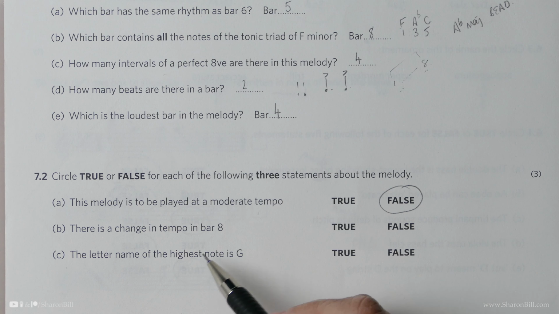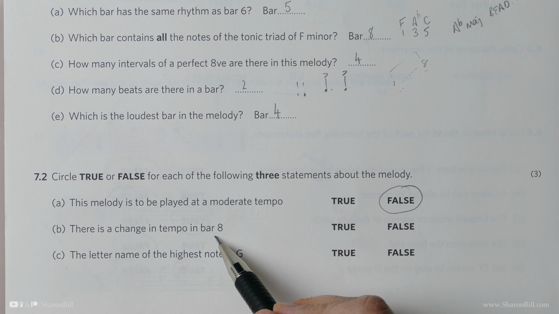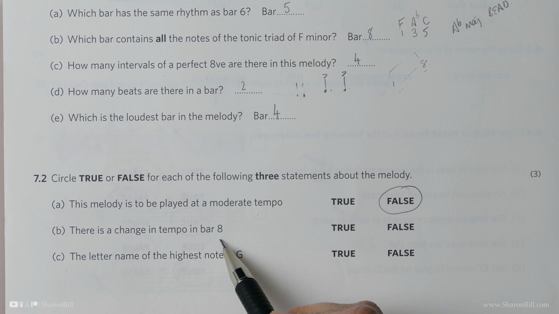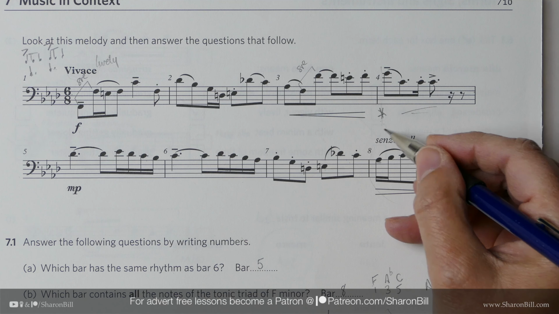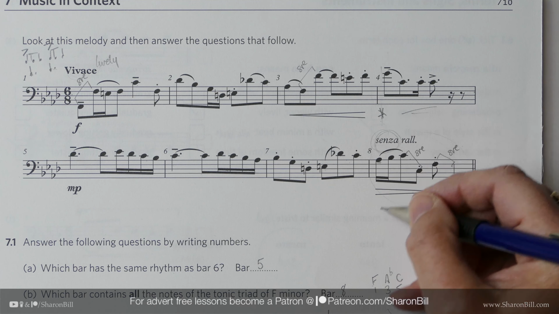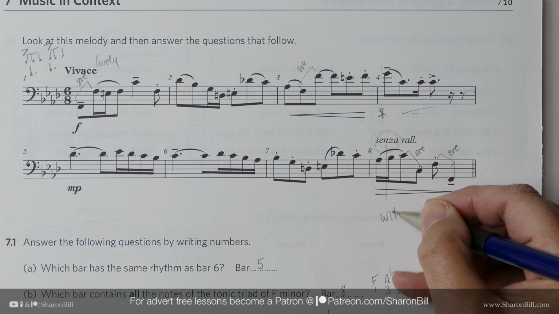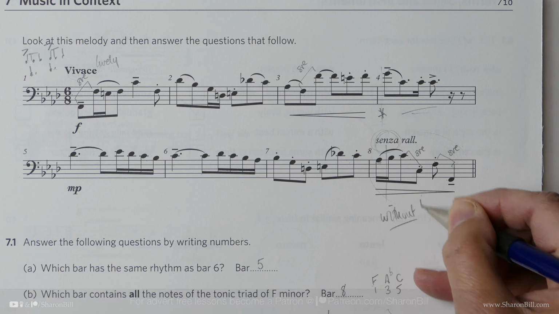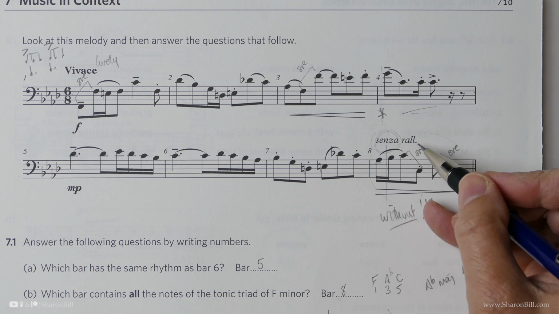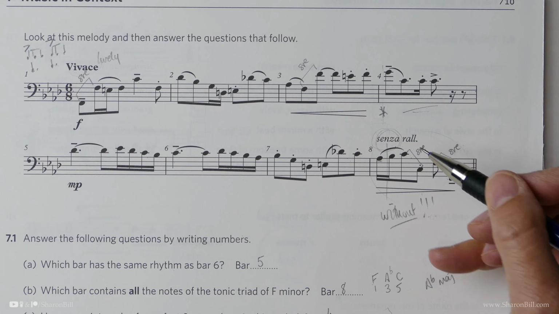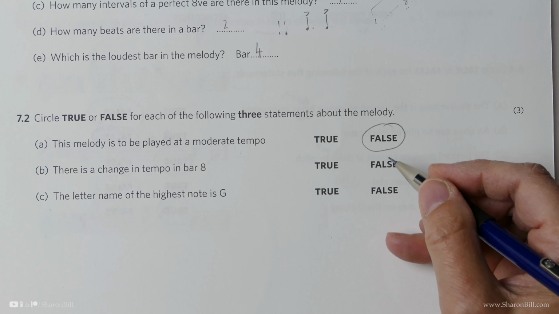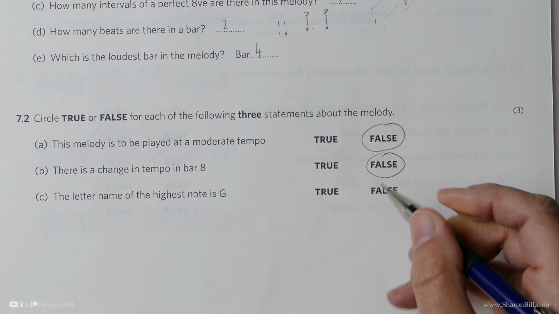Is it true or is it false that there's a tempo change in bar 8? And you might think, well, rallentando, yes. However, it says here senza. And senza means without. So the composer's just warning you, don't get this big grand finish. Just keep going, just right to the end. It stays lively right till the end without slowing down. And so that's false. There is no change.